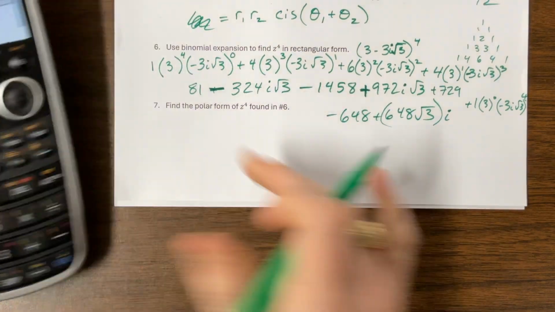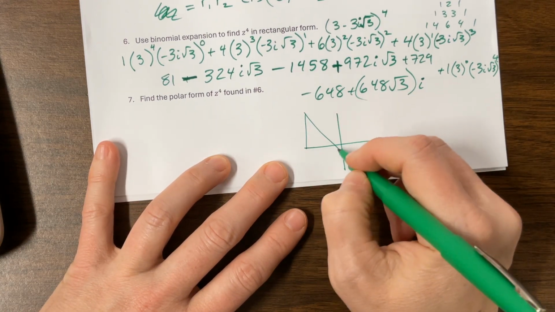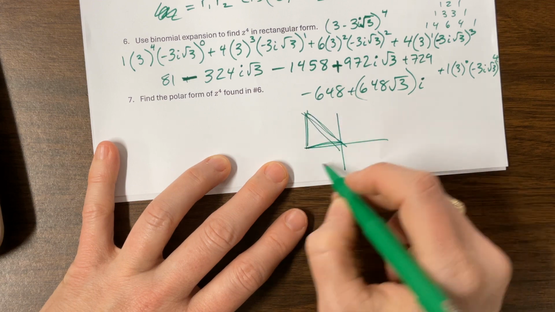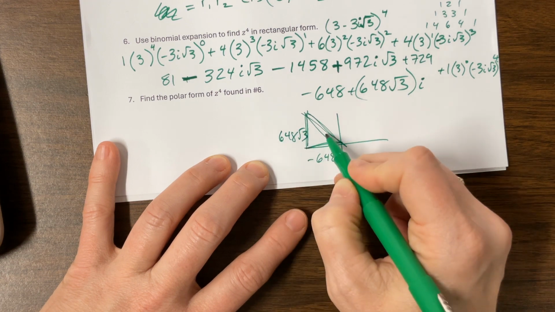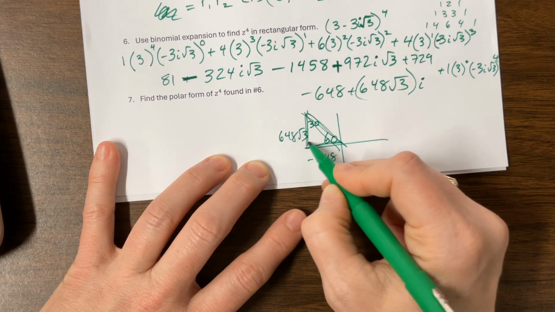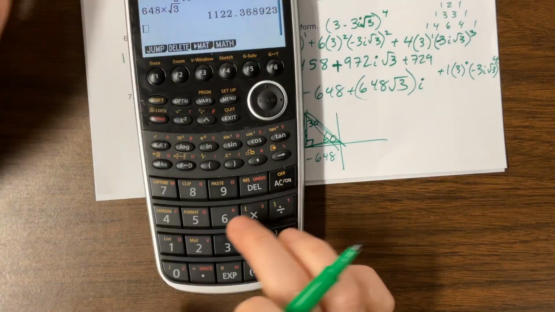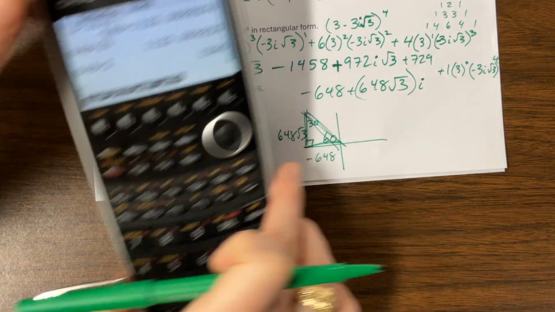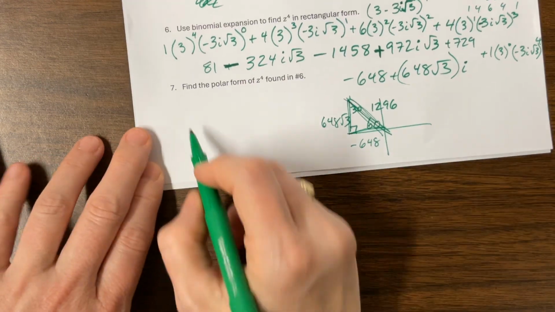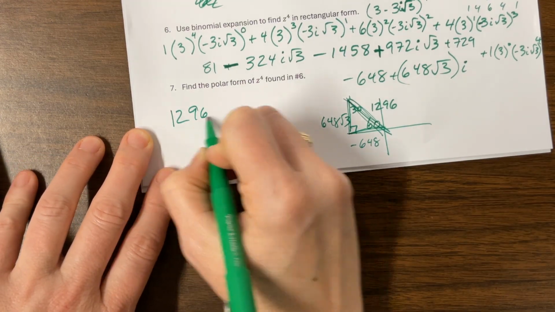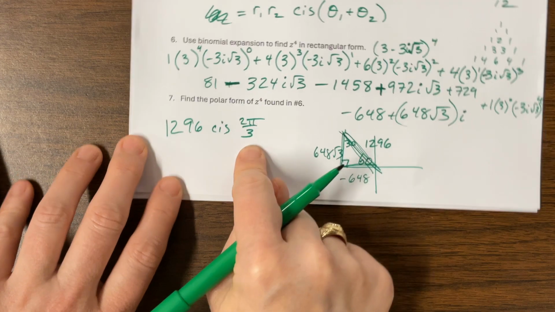So then it says find the polar form. Well, notice here I have negative, positive, negative 648, and then this was a positive 648 root 3. So this is opposite the 60. Here's the 30, there's the 90, and that is an absolute mess. I'm so sorry. So then the opposite, the 90, is going to be twice that big. I'm doing everything wrong today, so I'm going to use a calculator. So 1296 is this value right here. So the polar form is 1296 cis, well, this is the 60-degree angle, so this is 2 pi over 3, or something coterminal to that.